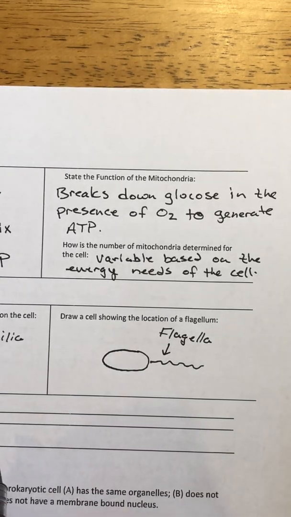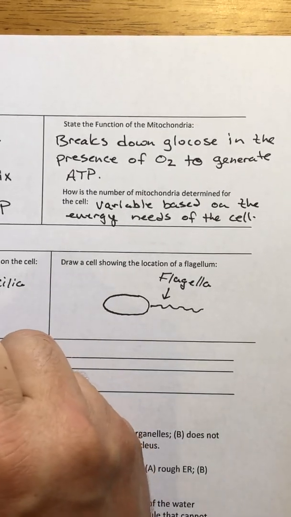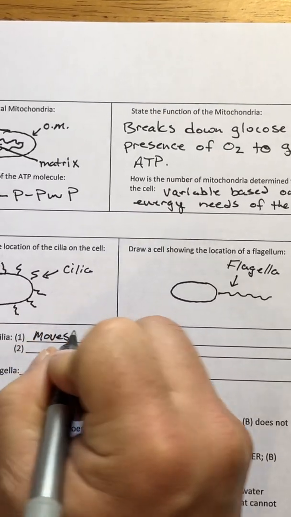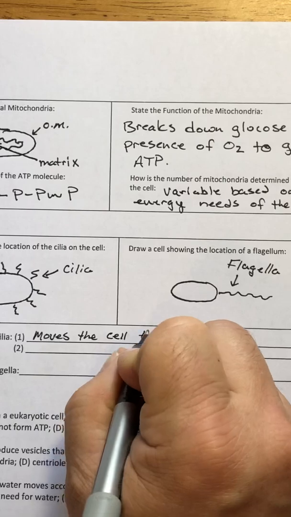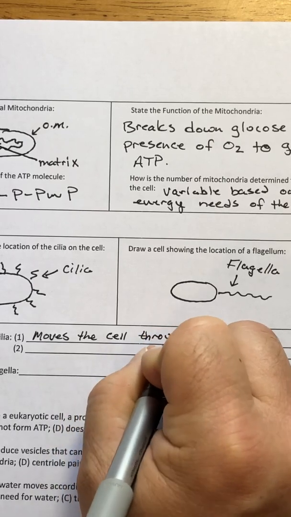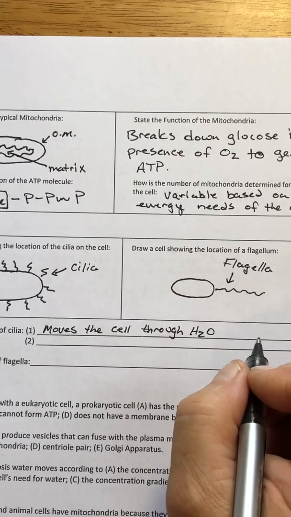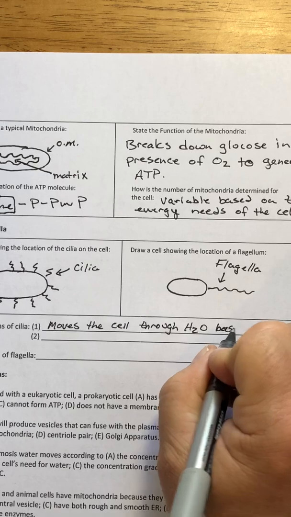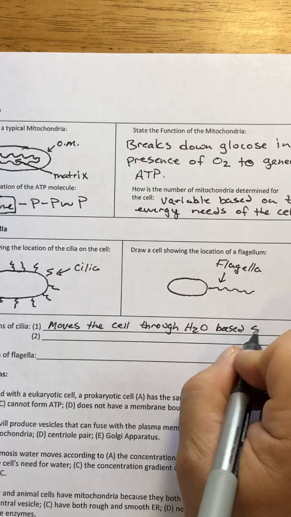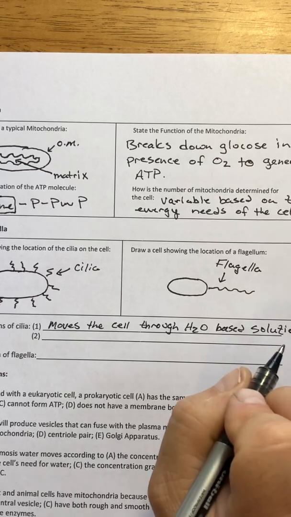2 functions of the cilia. Basically, it moves the cell through a water-based solution. So it can move the cell around, or it can move the solution around the cell.